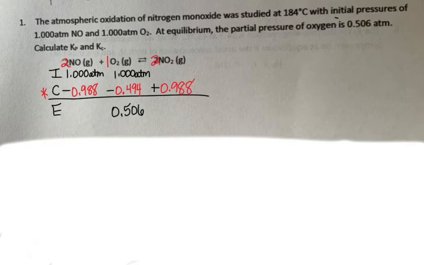And something I didn't say early on this one, but I think I pointed it out when we were initially learning ice tables. When the problem doesn't give us an amount of NO2, or if it doesn't give you an amount of something, you assume you're starting with 0 of that, okay? So I finish out this math, and I get 0.012 and 0.988. And we know those are all in atmospheres, okay, because I left off the units.